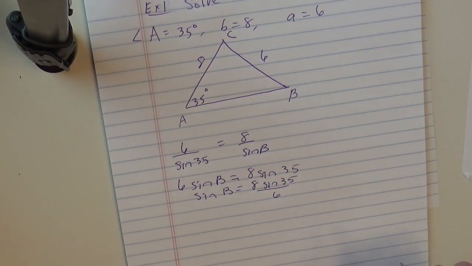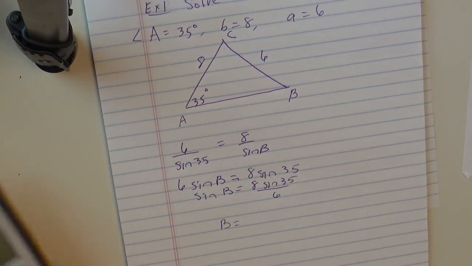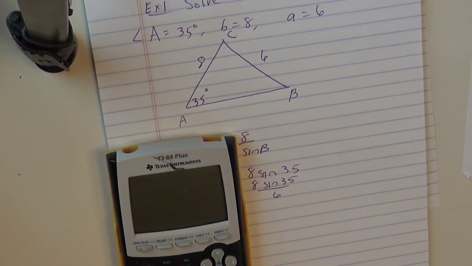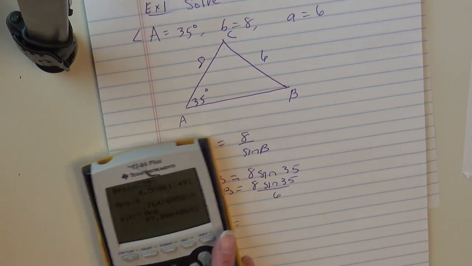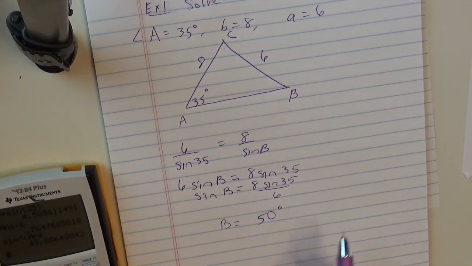And then we take the inverse of this. So when we take the inverse, I'm going to type in 8 times sine 35 all over 6 first. So 8 times sine 35, enter, then divide by 6. Then I'm going to go second, sine inverse, second answer. That's giving me 49.886, which I'm just going to round to 50. So I'm getting B equals 50 degrees. Okay?